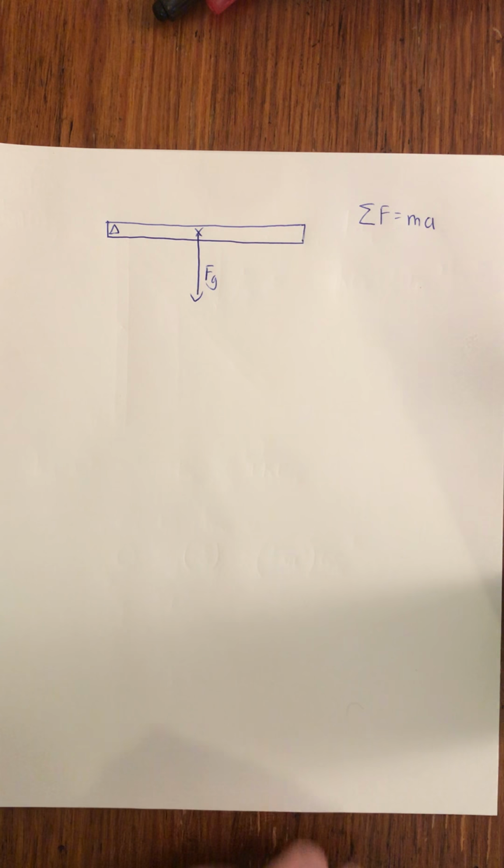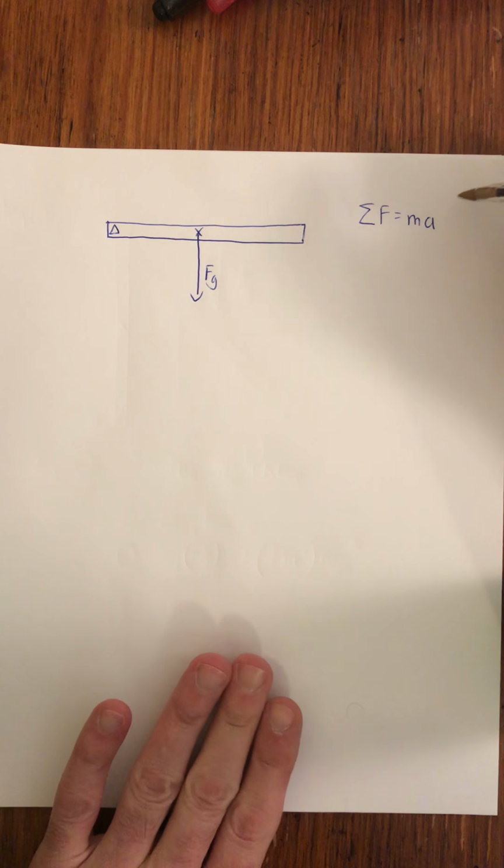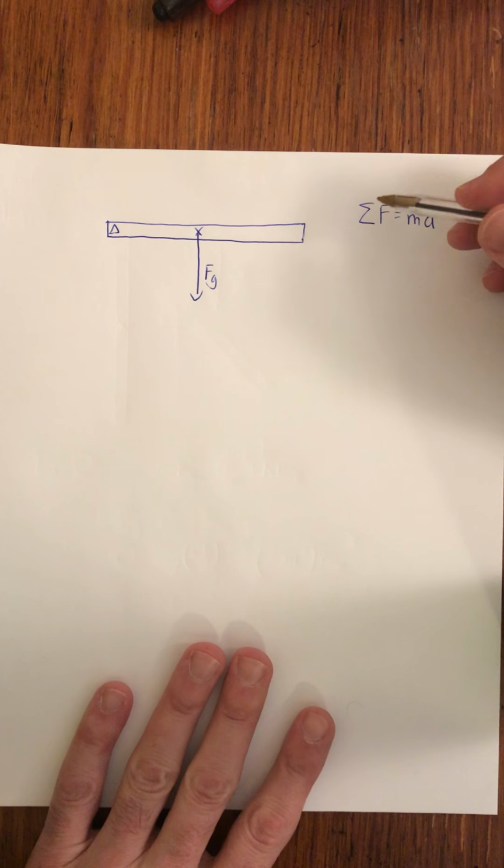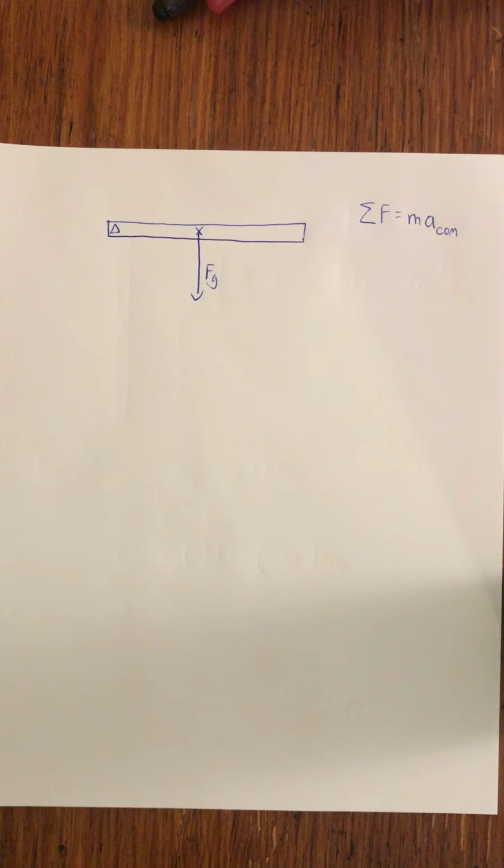So what is really going on with this equation? Well, something we didn't say before, but it's really important to say now, is that this a here, when you're talking about Newton's second law, is always about the center of mass, right? The acceleration of the center of mass is what is important when talking about Newton's second law.